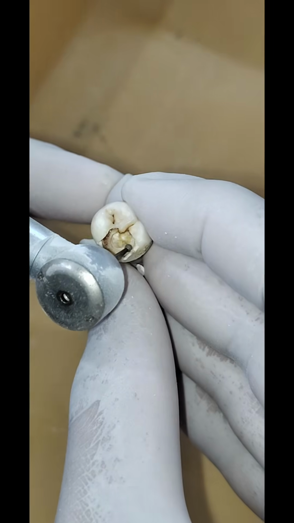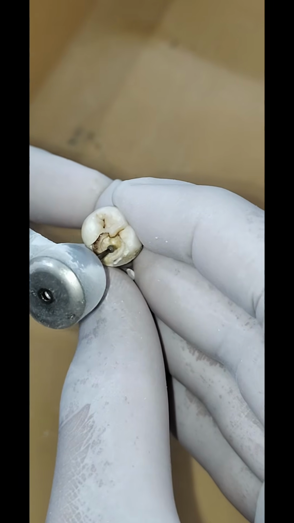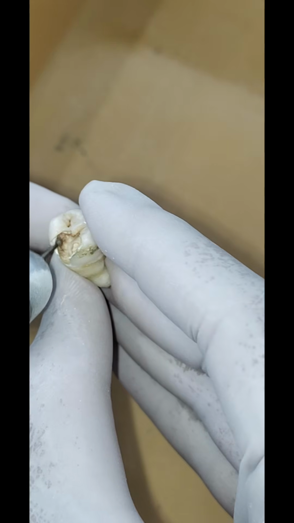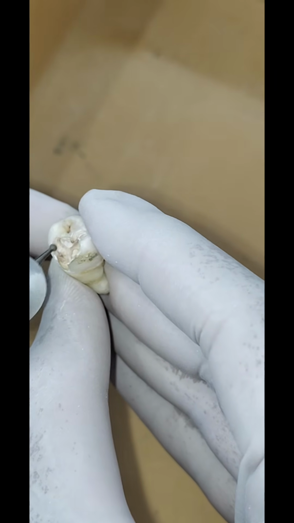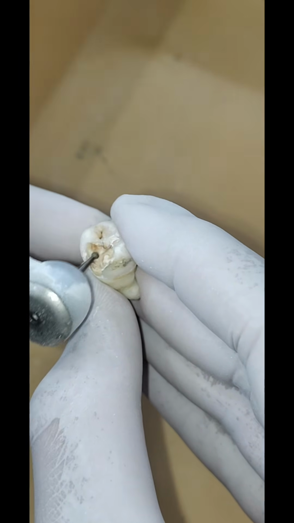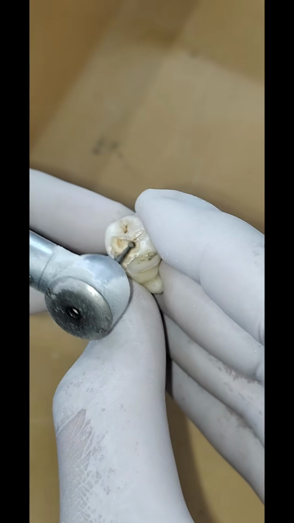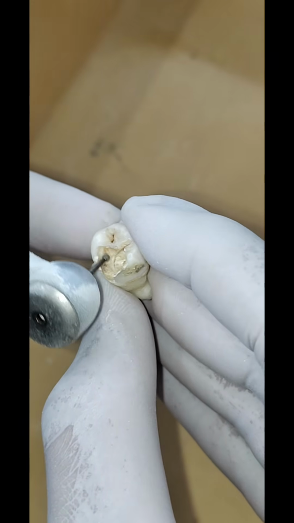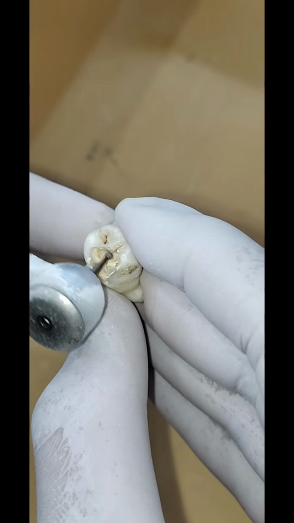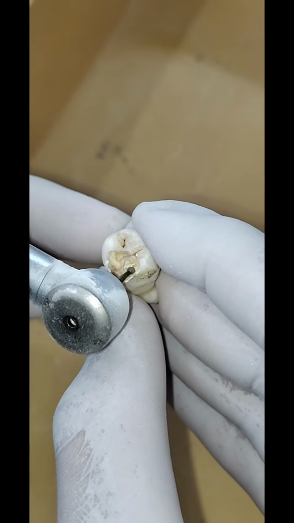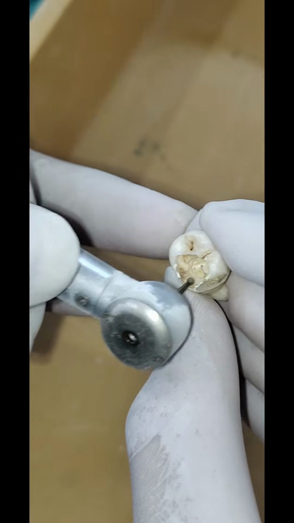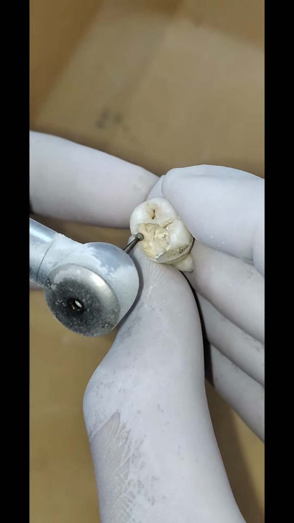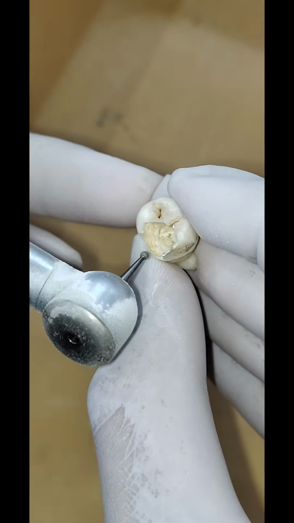So now we're just refining the cavity. We're excavating all the caries, and once all the caries has been excavated, this cavity would be done. So we keep on excavating the caries until all the caries is gone, and after all the caries excavation is done, we start placing the files inside. So I think we're done with the caries excavation.